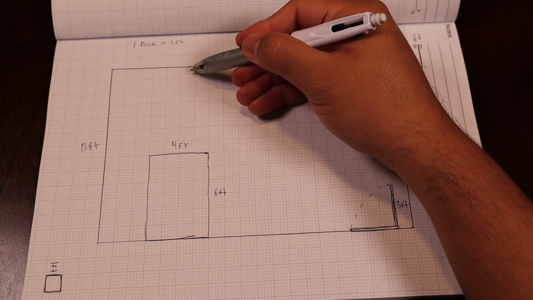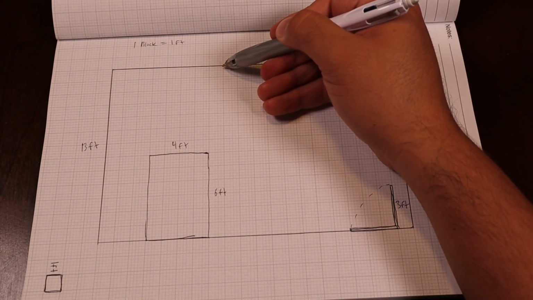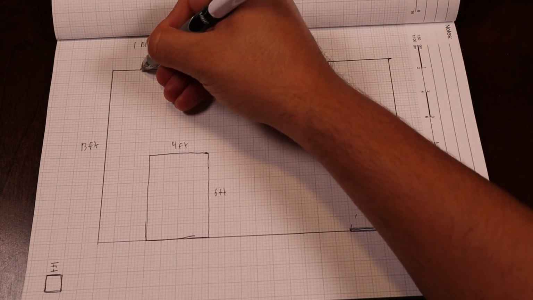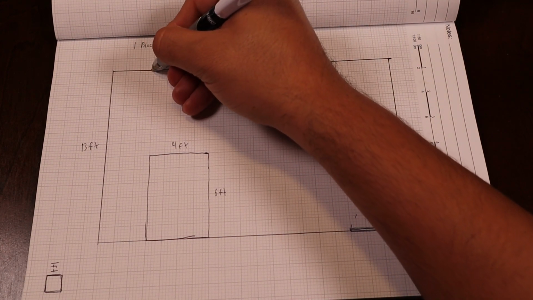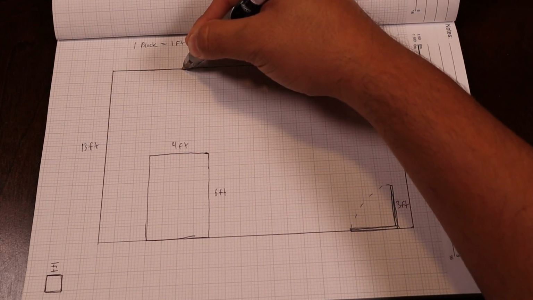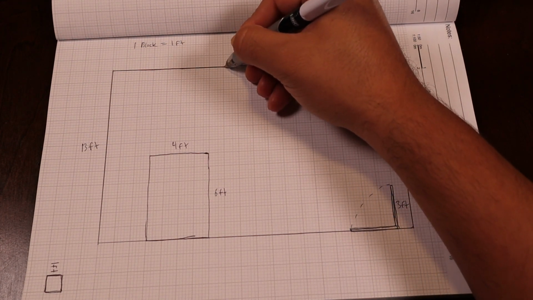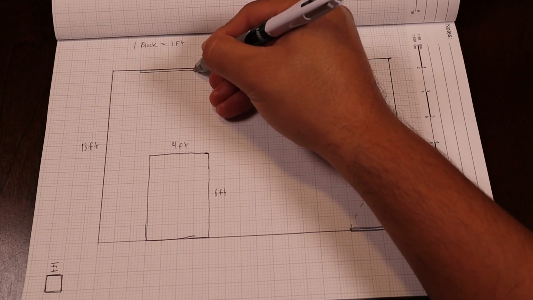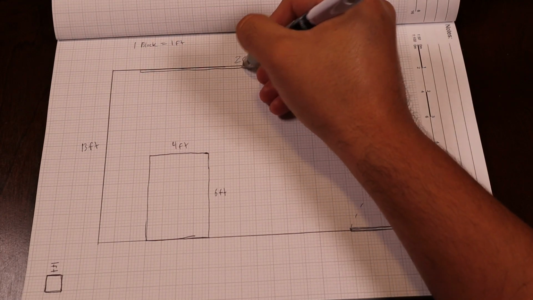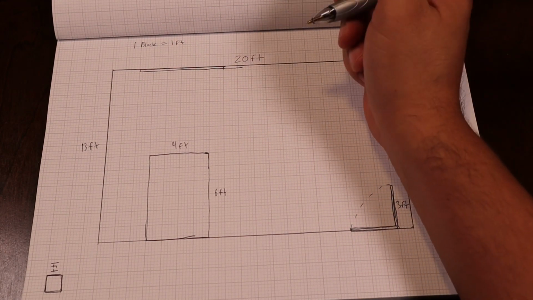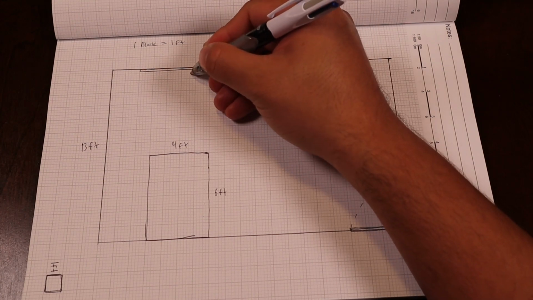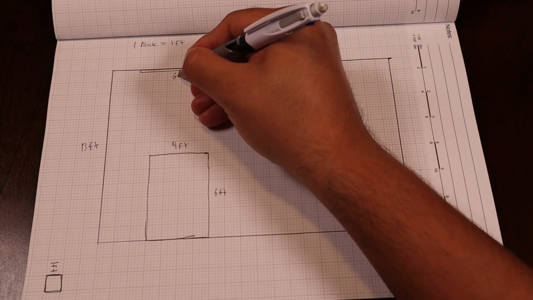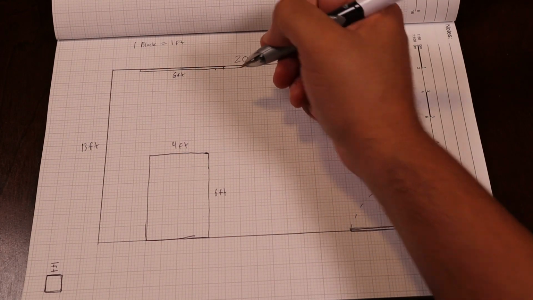In front of this bed, I want to place a TV. So I'm going to count here, and we are going to have a TV that is 6 feet wide. Okay, so we have 1, 2, 3, 4, 5, 6. So 6 feet wide.